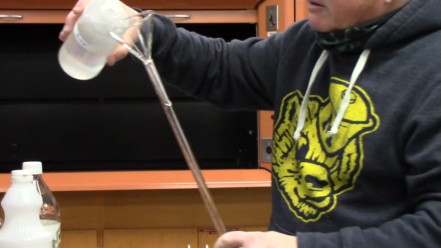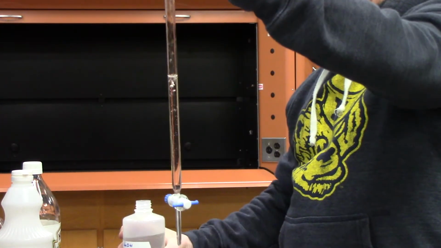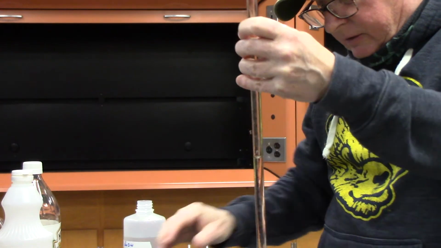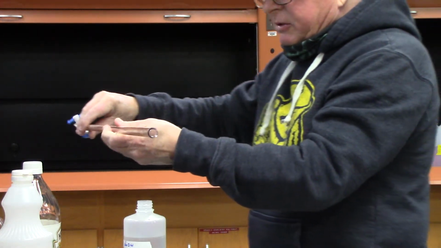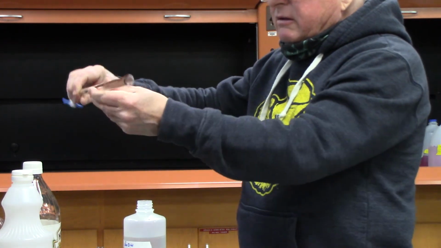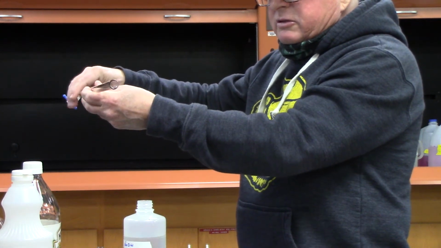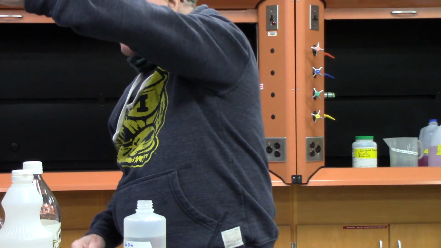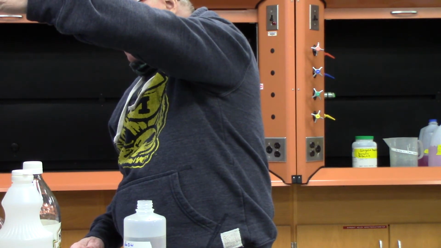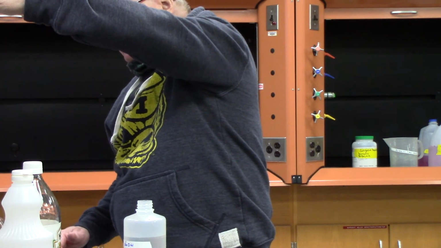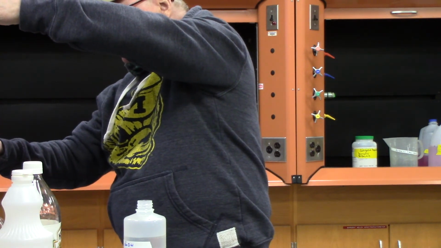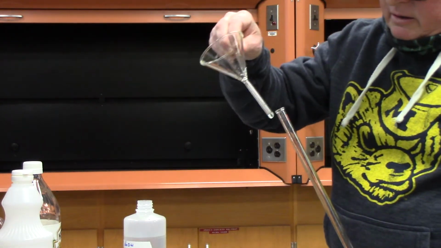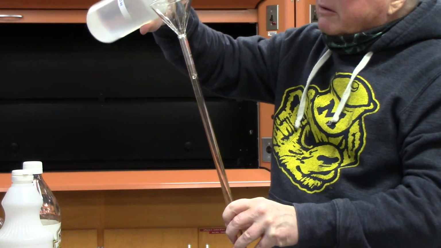So first thing to do, like I showed you, I added this sodium hydroxide, and again I'm going to turn it on its side so it coats. Okay, and then I'm going to empty it out. That's much better. Okay. Right, and then I'm going to add up to the zero amount, about.